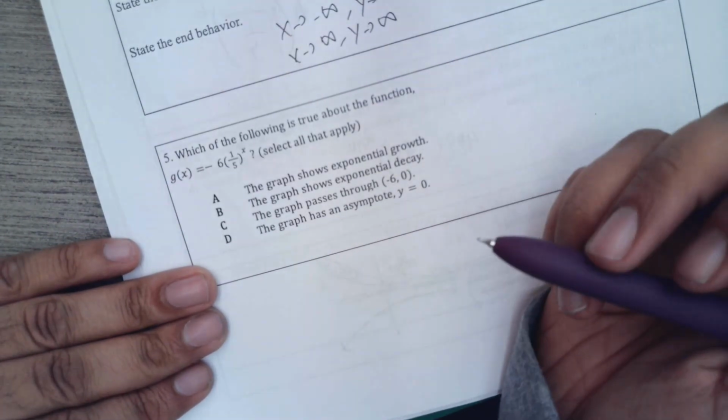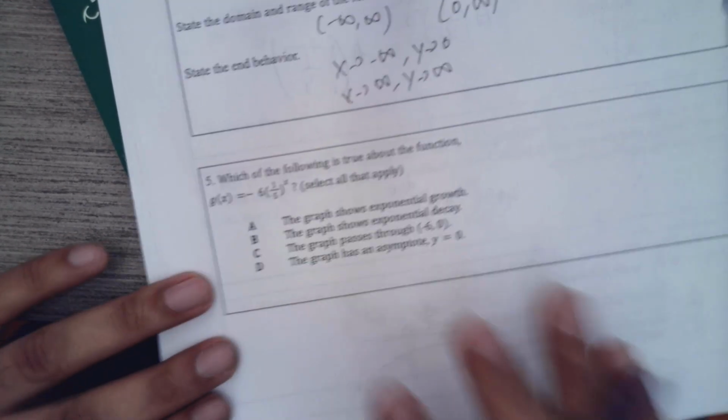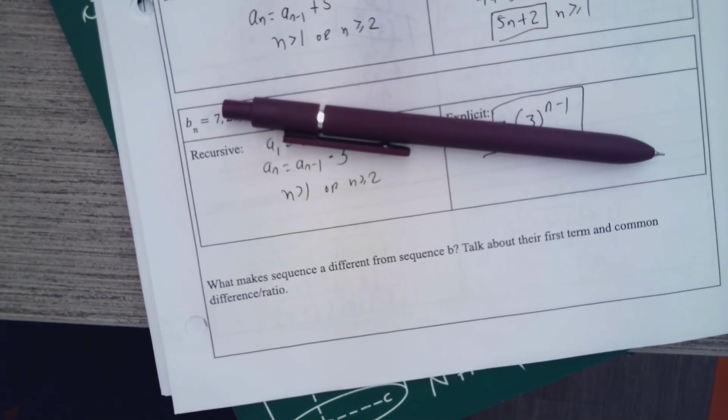Which of the following is true about the function this? Why is this repeated? That's weird. Same question, it's the same question repeated. Alright, that's it. That's the end of the video for all of this.